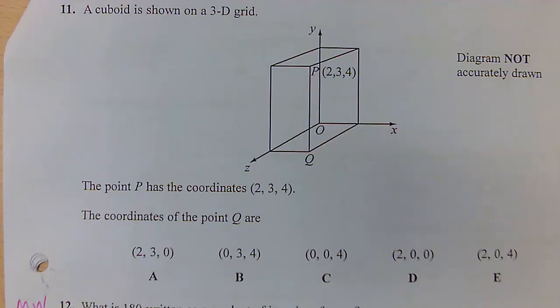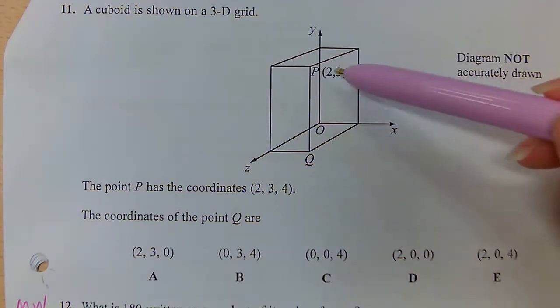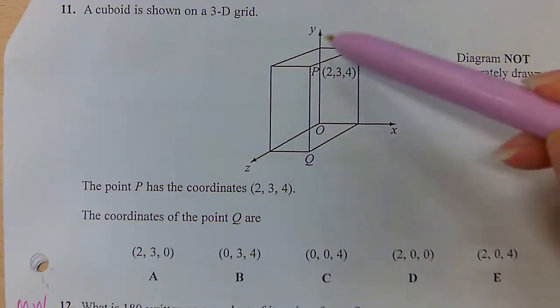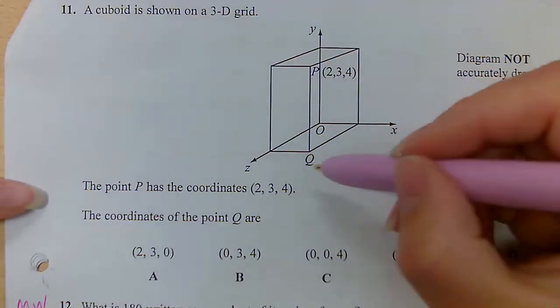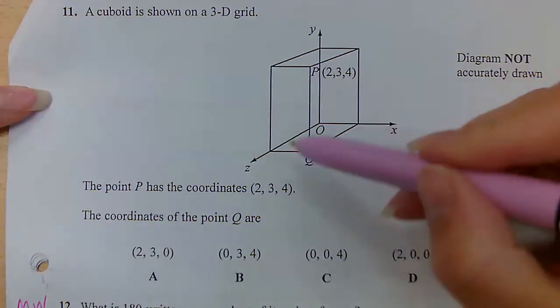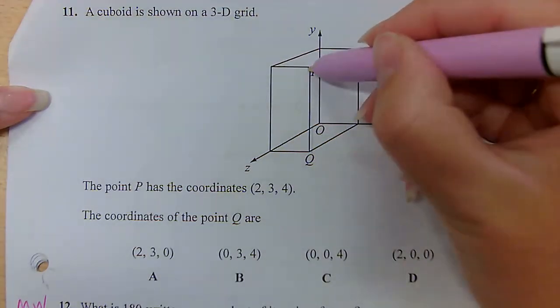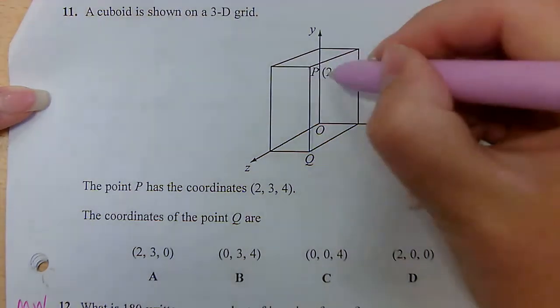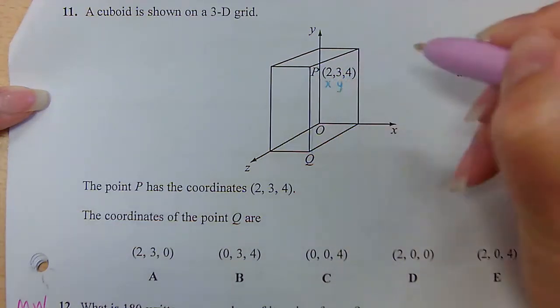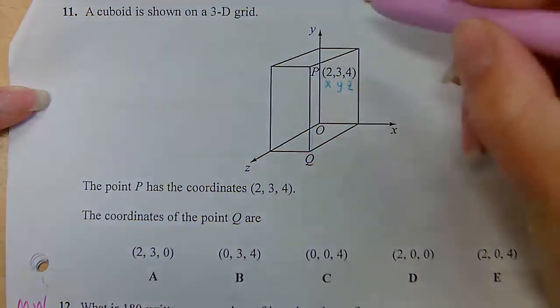Okay, part 2. So question 11, a cuboid is shown on a 3D grid. The point P has the coordinates 2, 3, 4. The point Q has the coordinates what? Well, if we think about this line down here, if that's 2, 3, 4, so our x coordinate is 2, our y coordinate is 3, and our z coordinate is 4.